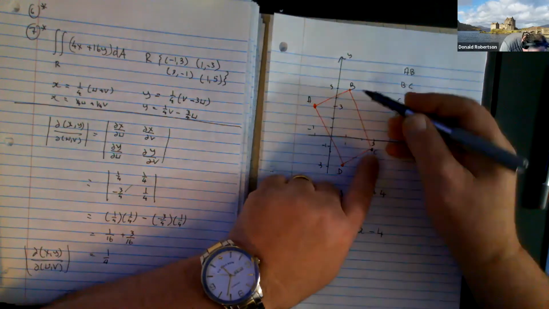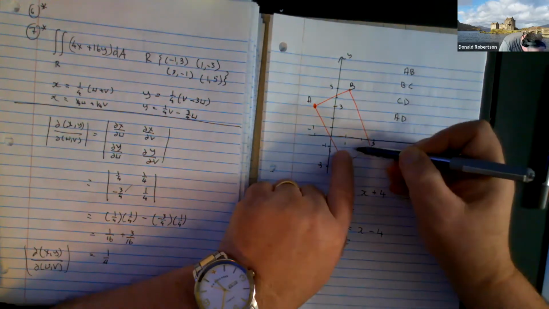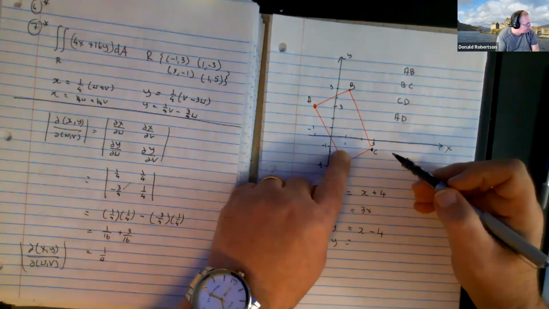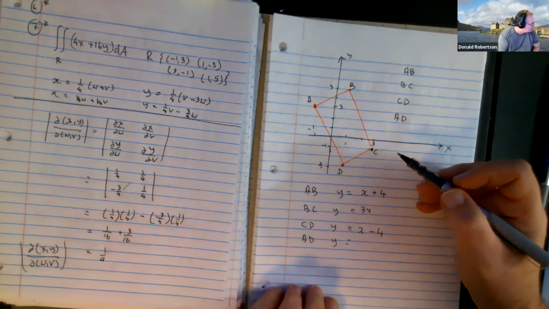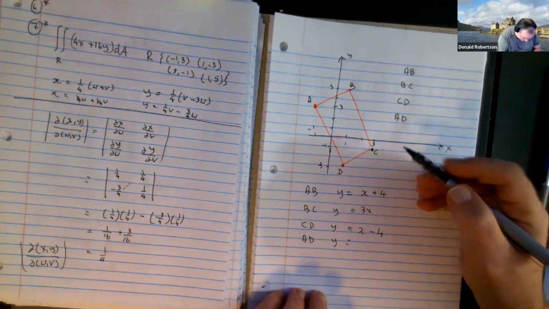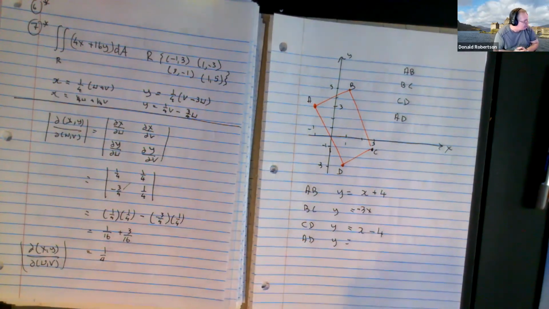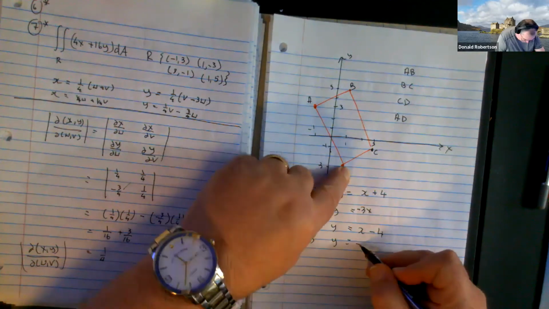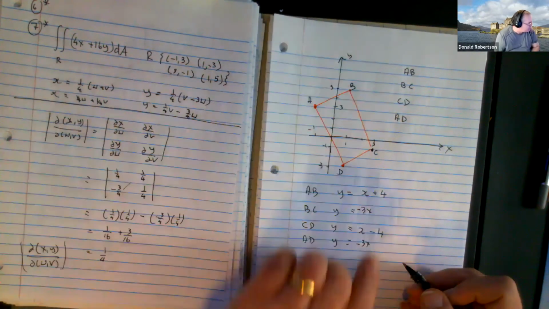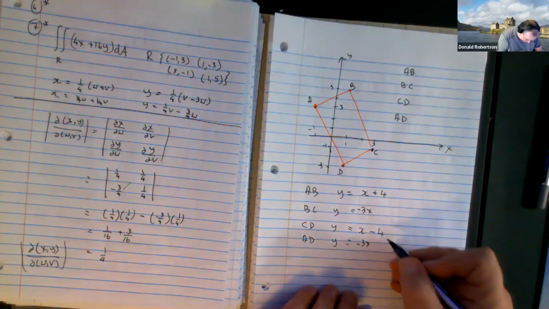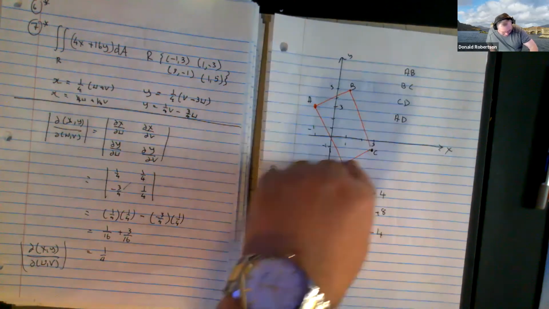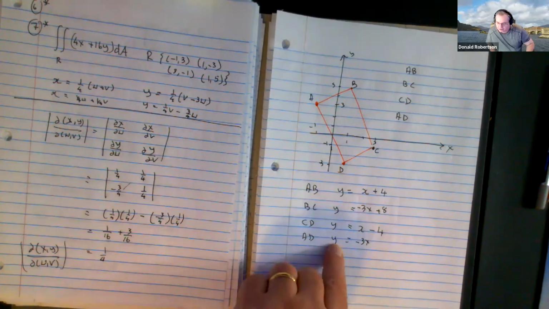What about BC then? What's that going to be? 6 by 2, so it's going to be 3x. I can't find it, it should be here. Oh, it's negative 3x because it's pointing down. Okay, so we have negative 3x plus something. Negative 3x plus 8. You can check that. I'm just using the answers and looking at the picture. These are the 4 straight lines.